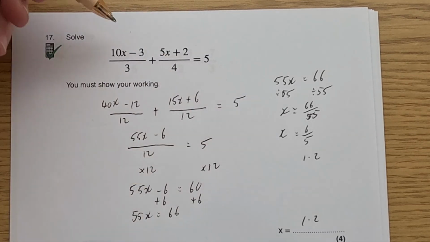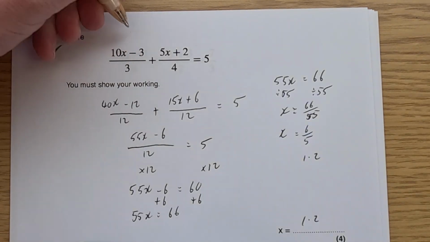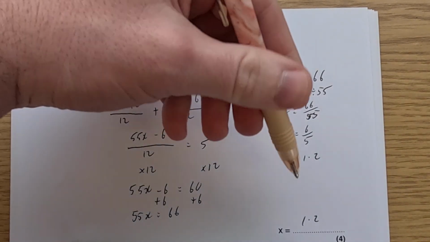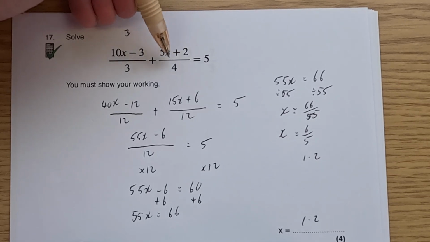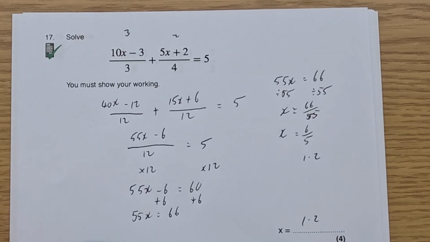And we can check our answer. 10 times 1.2 is 12, take away 3 is 9, divided by 3 is 3. 5 times 1.2 is 6, plus 2 is 8, divided by 4 will be 2, and 3 plus 2 is equal to 5. And that's it, so we've got it right.